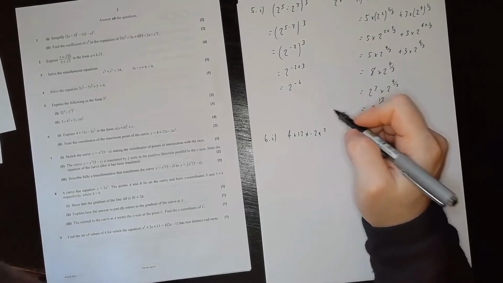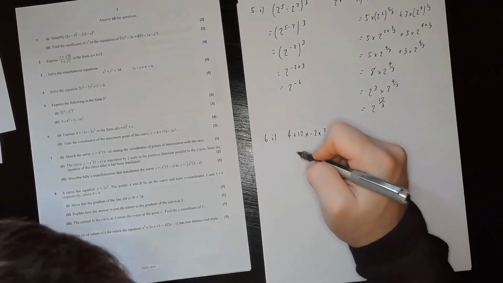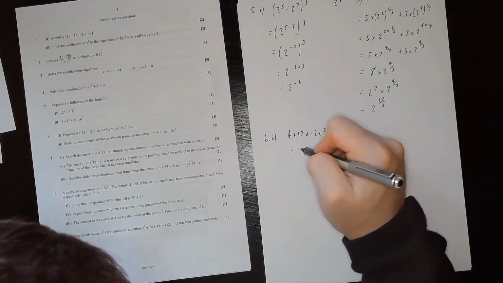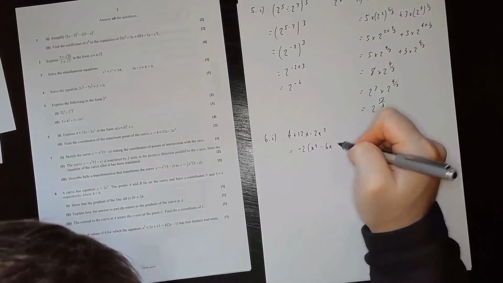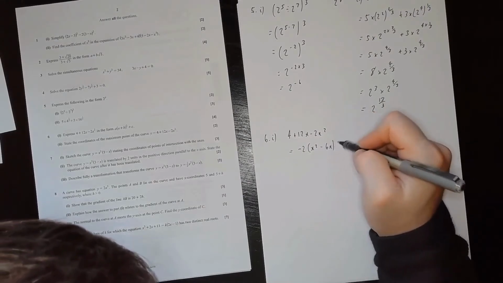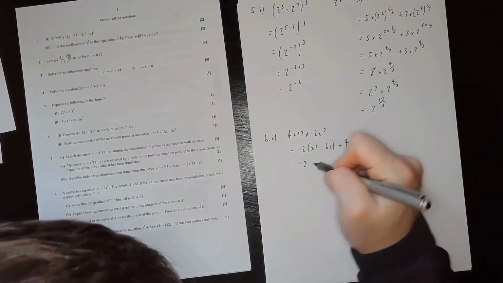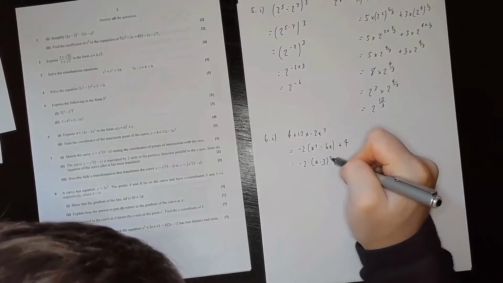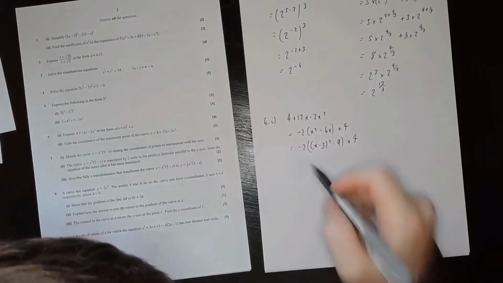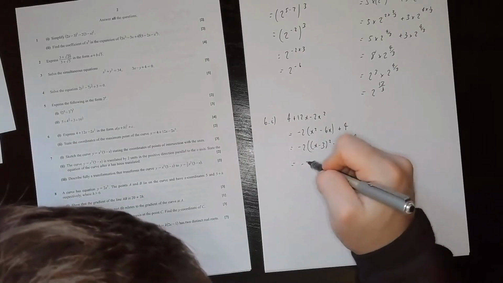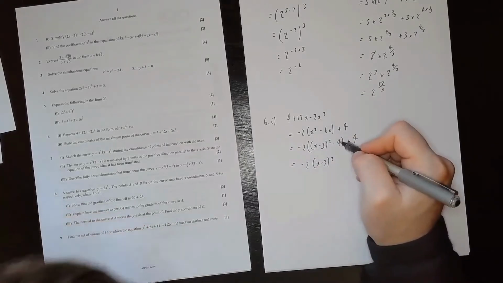So this is a completing the square question. Minus 2 times minus 9 is plus 18.